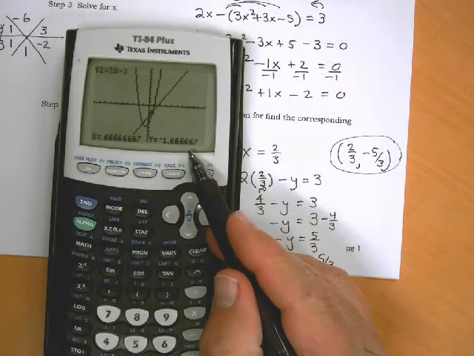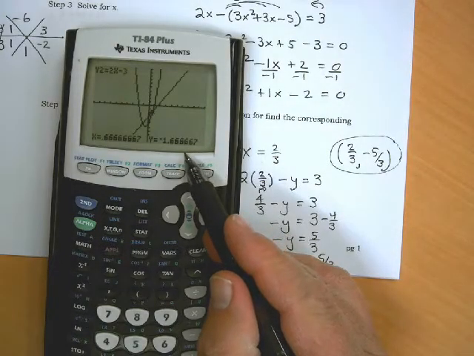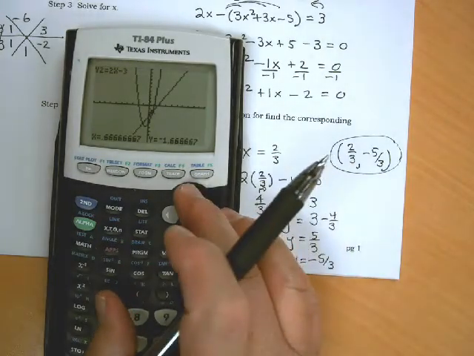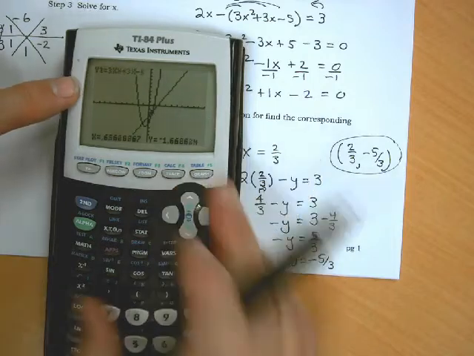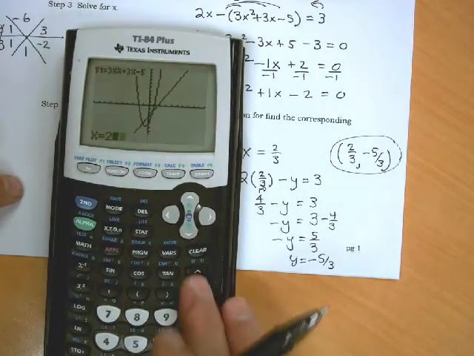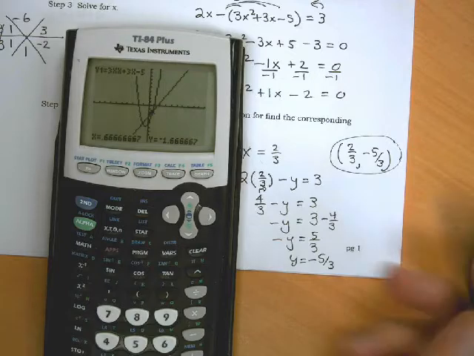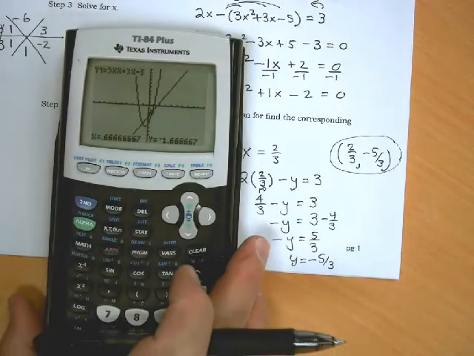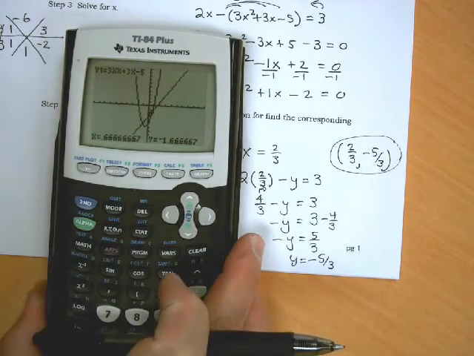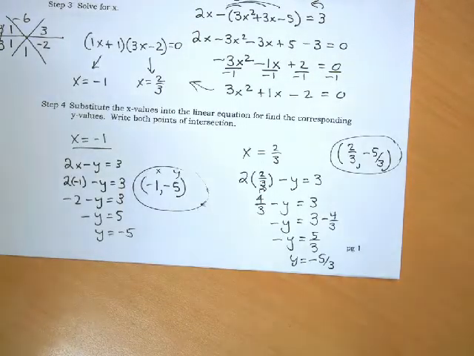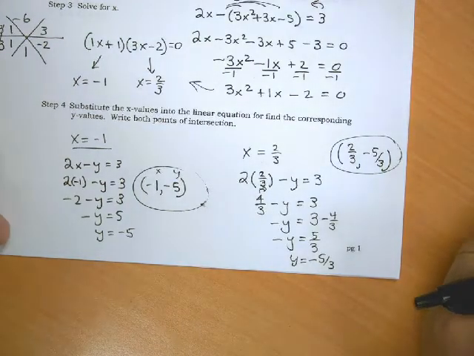-1 and 2/3 is that number right there. So that worked out, and I'll hit the up arrow just to confirm it's on the other one also. 2/3 again, and I get the same answer. Same answer both times. That's always the sign you're looking for. Okay, so that does it for page 1 of the notes, and we'll pick up on page 2 on another video.